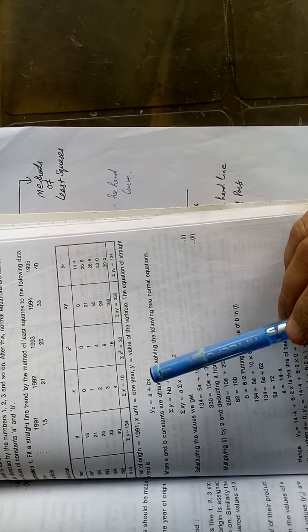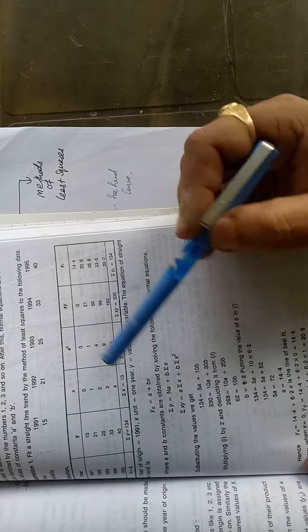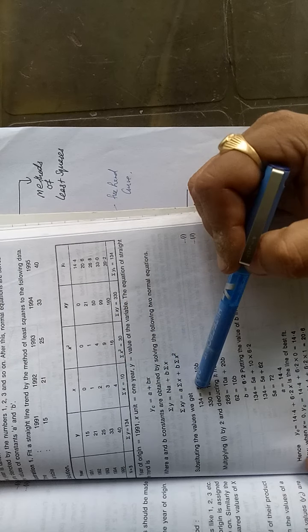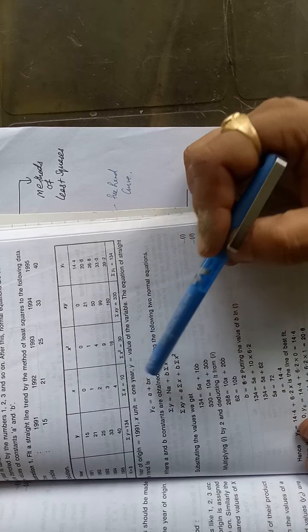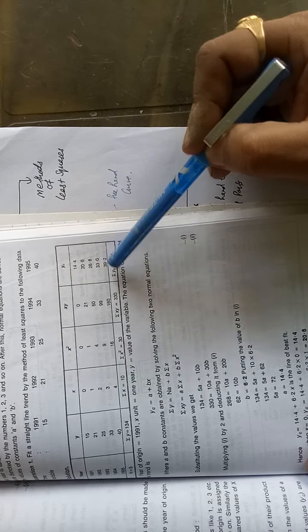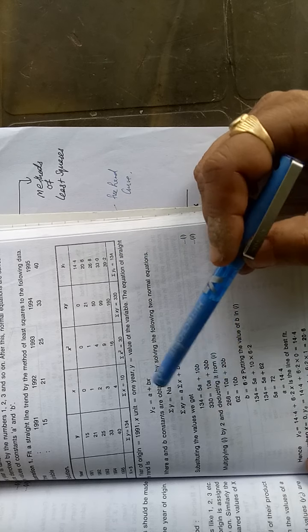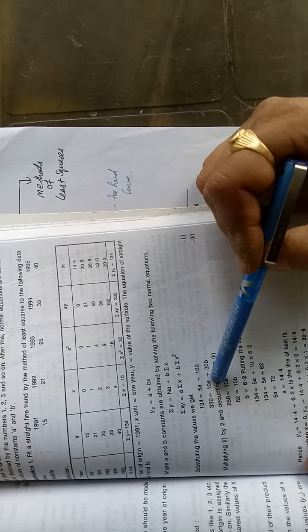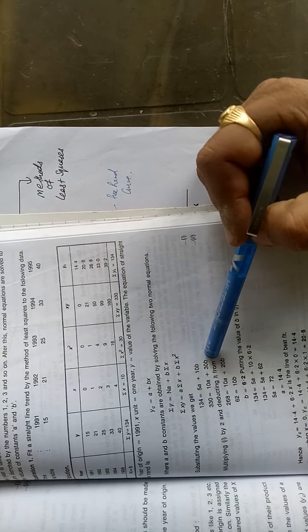Two equations are formed. We will put the values in them. Sigma y we have is 134, number of observations 5, a plus sigma x, that was 10, and then sigma xy, that was 330, is equal to sigma x, 10, a plus sigma x square, which we have as 30, 30b. Then we will equate them.